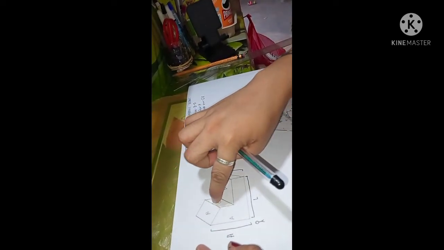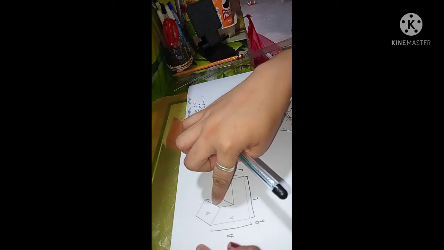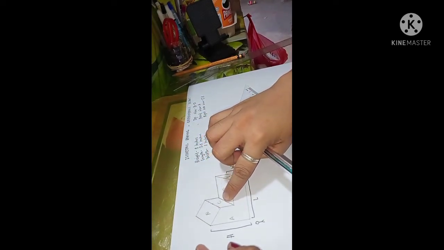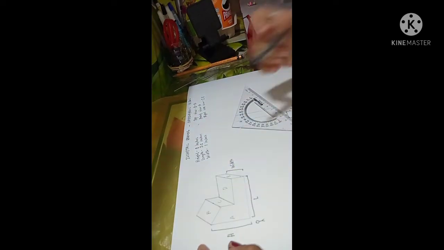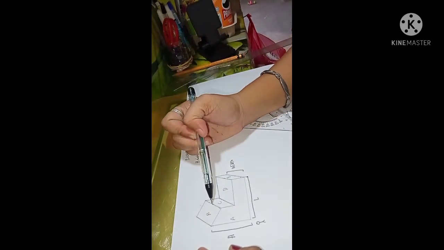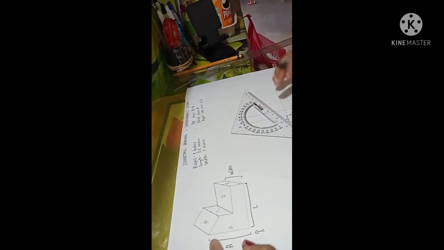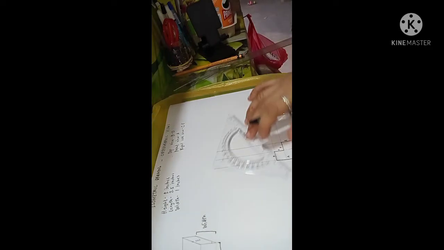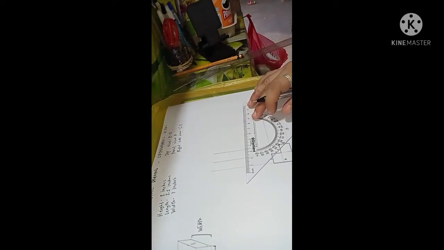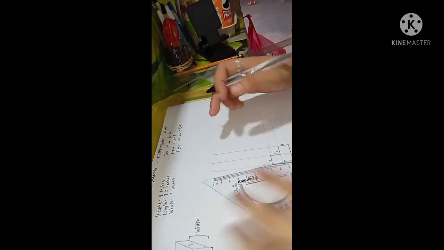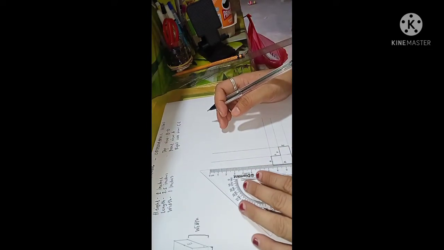This part would be hidden by here. That's why this line will only be visual. If you could visualize it. Okay, so 1, 2, 3. We already draw. We already have a guide.